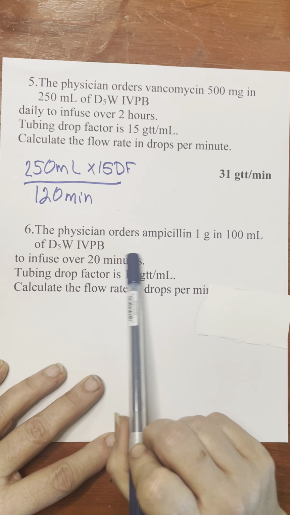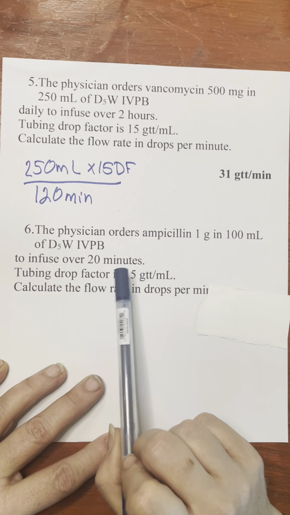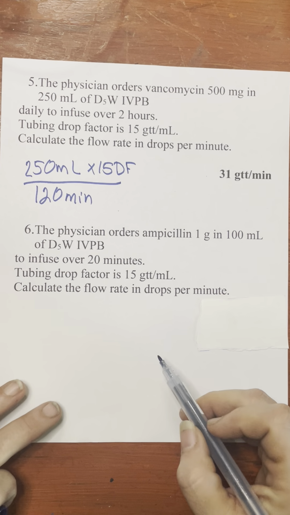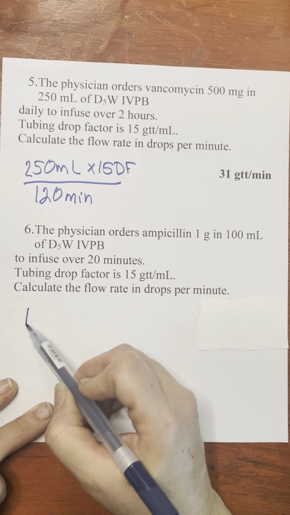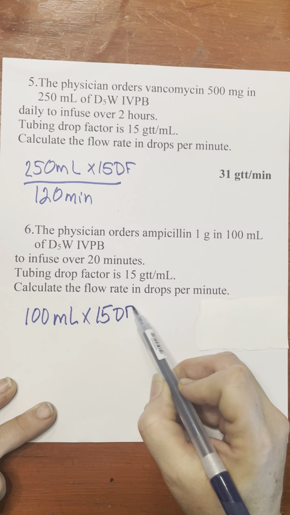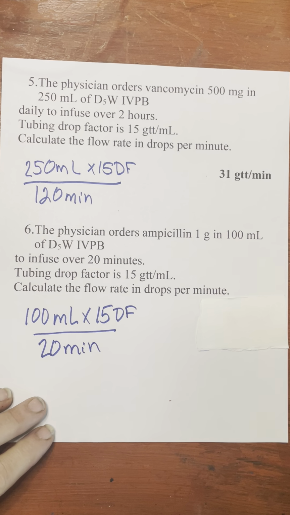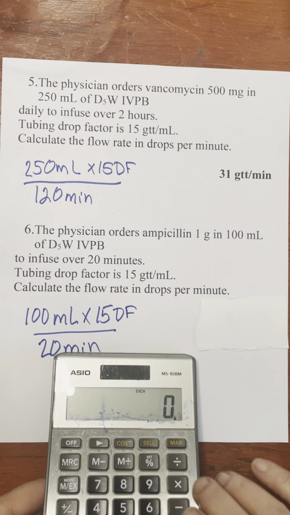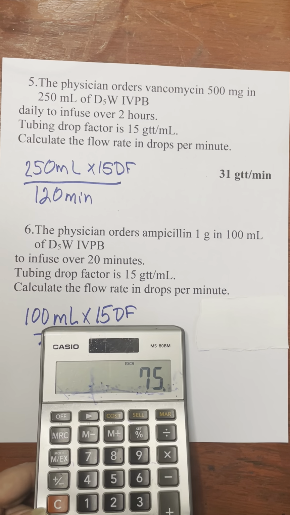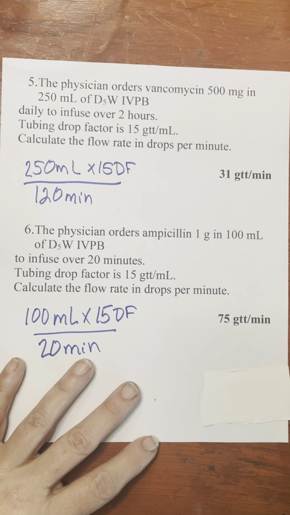Okay. So the physician orders ampicillin 1 gram in 100 milliliters of D5W to infuse over 20 minutes. The tubing drop factor is 15. Calculate the flow rate in drops per minute. So our total volume is going to be 100 milliliters times a 15 drop factor divided by 20 minutes. And we're going to do that math. Here we go. 100 times 15 equals, divided by 20. And that's going to go, look, boom. We saved another one.